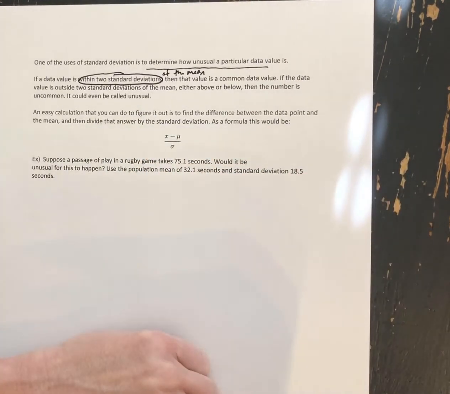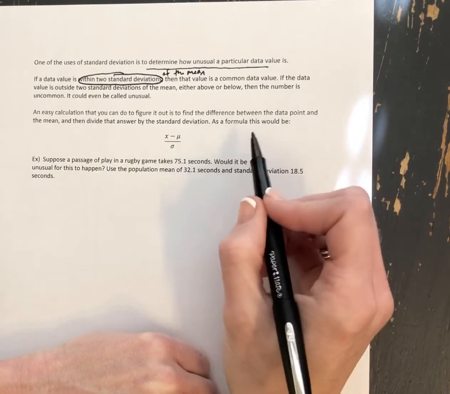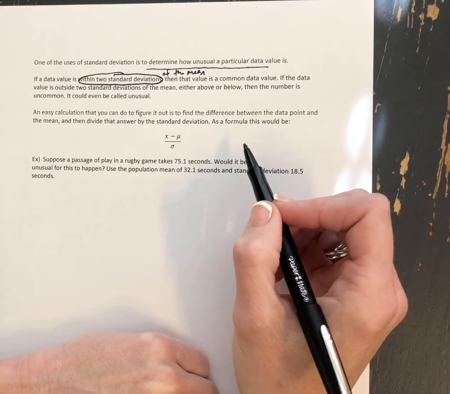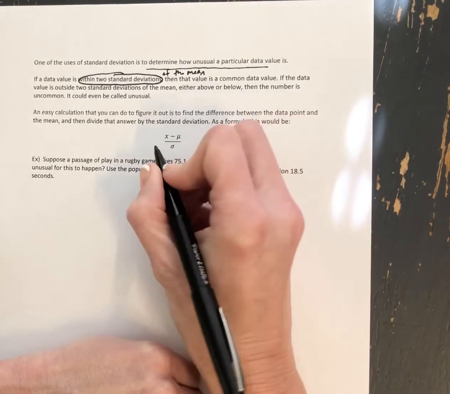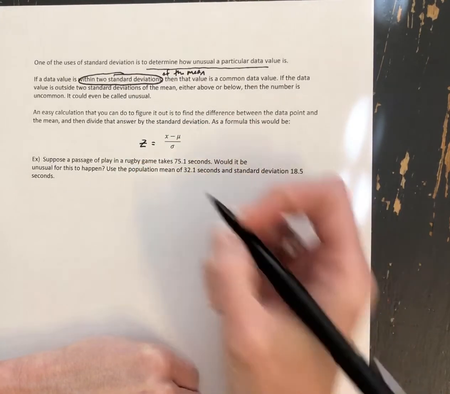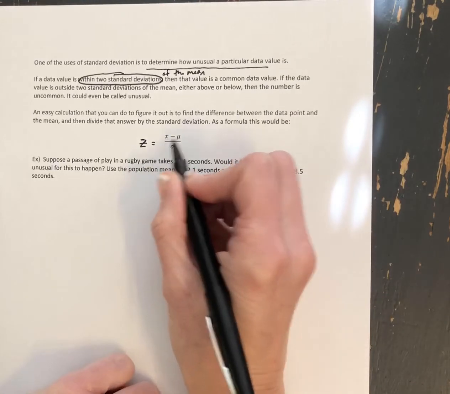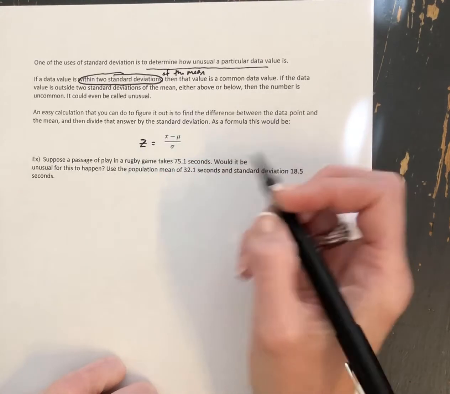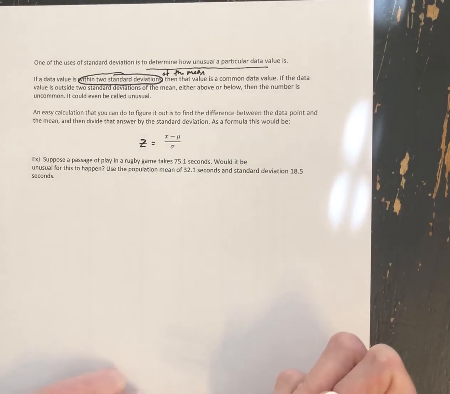Okay, so an easy way to figure out how many standard deviations away from the mean an observation lies is to use this formula. This formula is actually going to be something we use again later, calling that a z value. But for now, we're just going to look at the process of taking an observed value, subtracting its mean, and then dividing by its standard deviation.